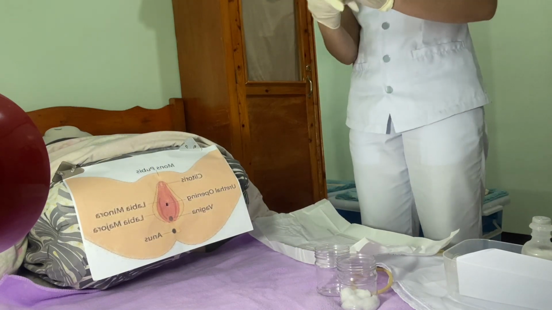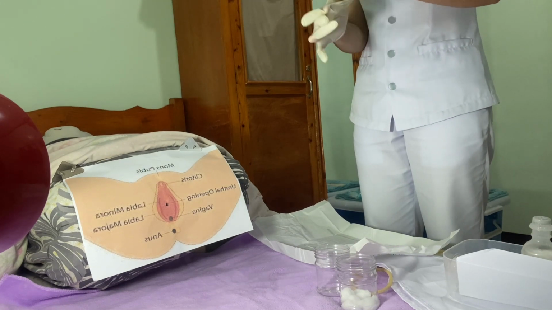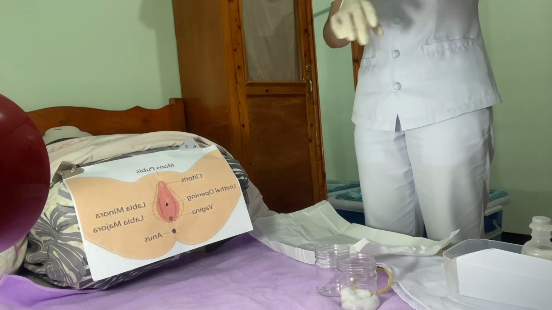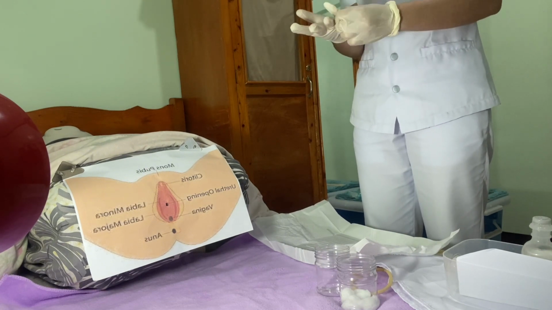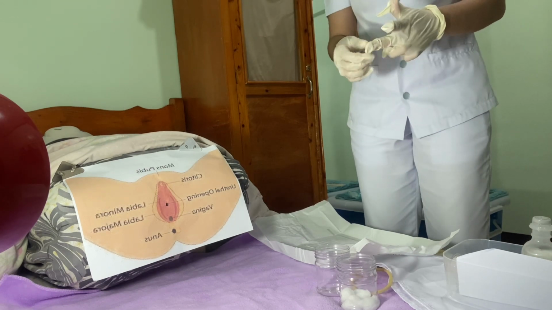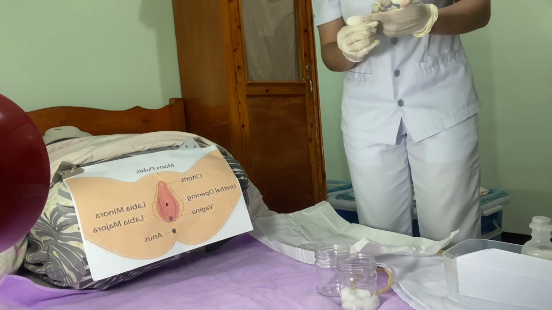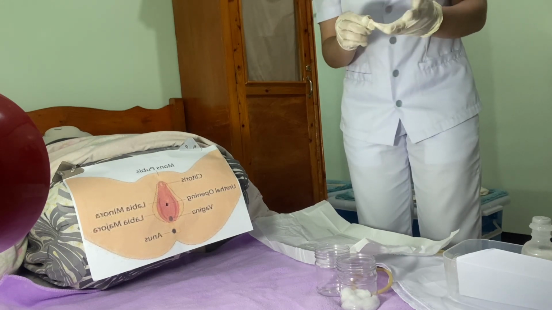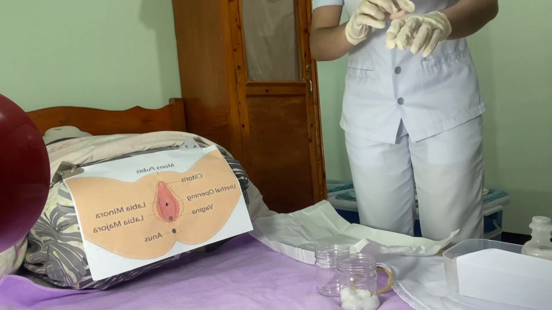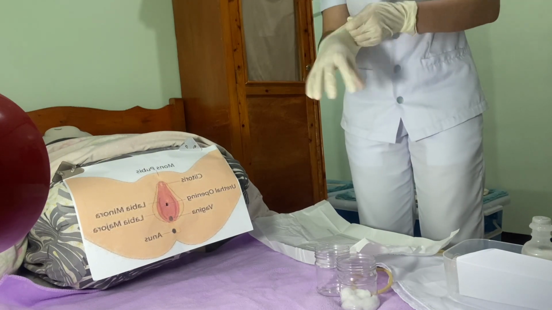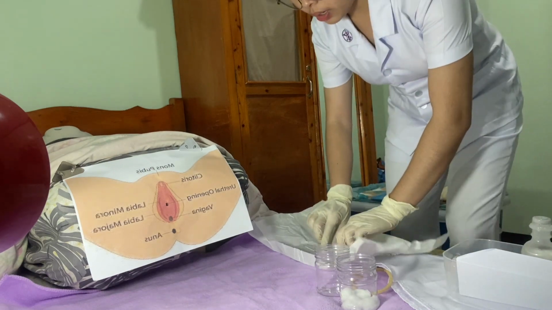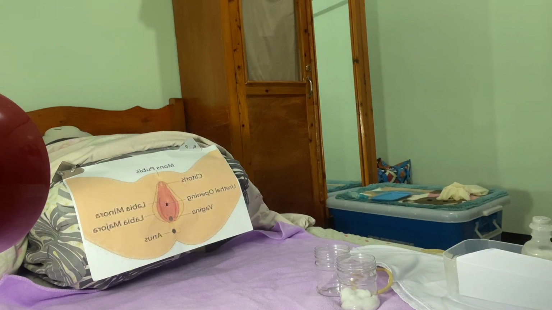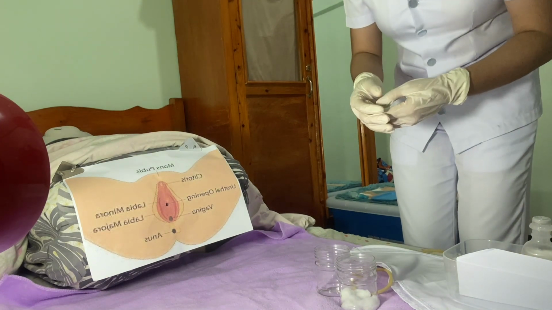Okay, so we're gonna fix this one so it will properly fit our hand. Okay, so we're gonna touch the sterile object and throw this one. So now we're gonna put the eye sheet.